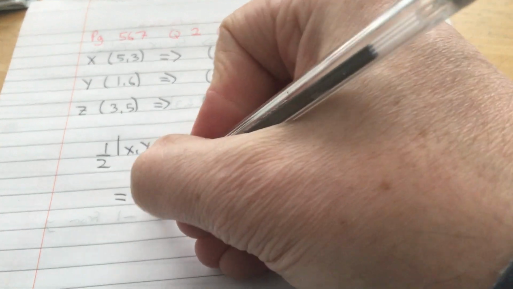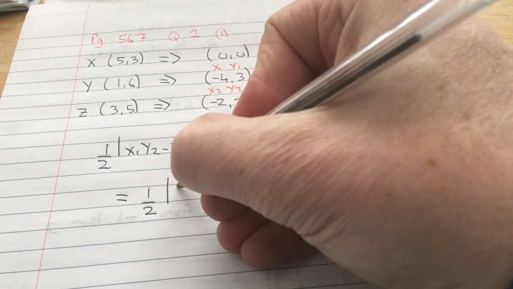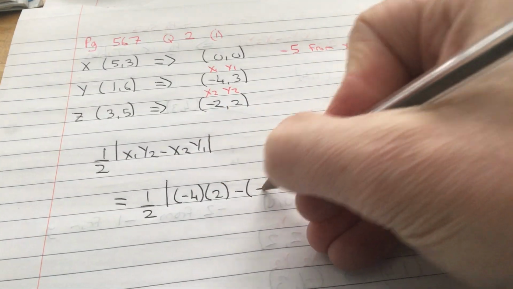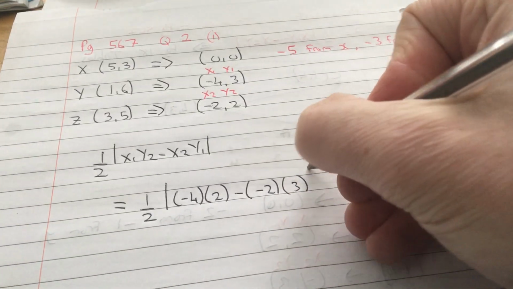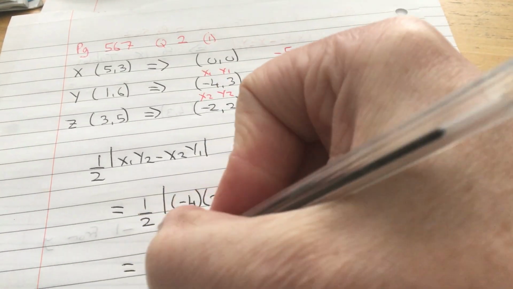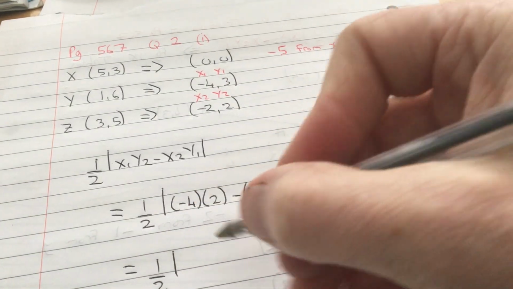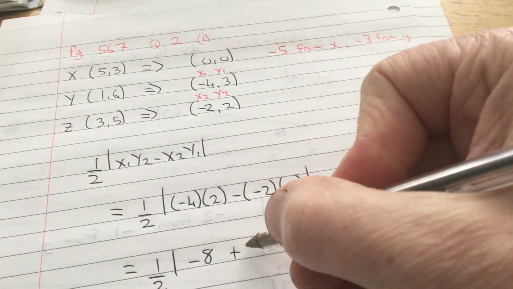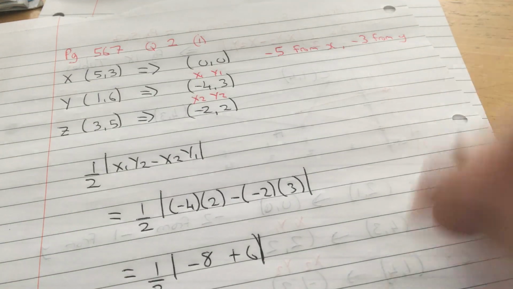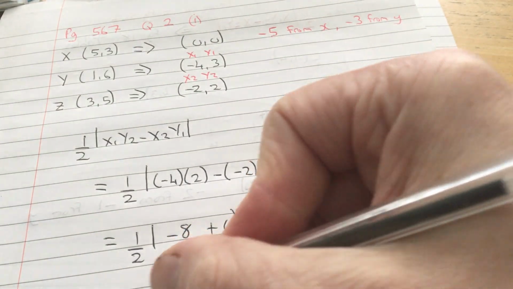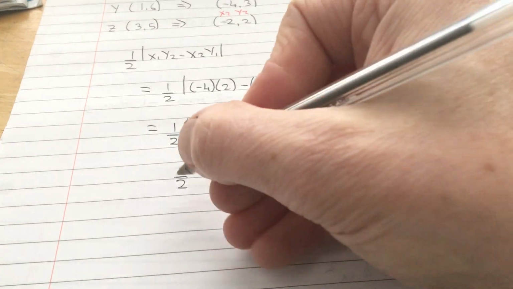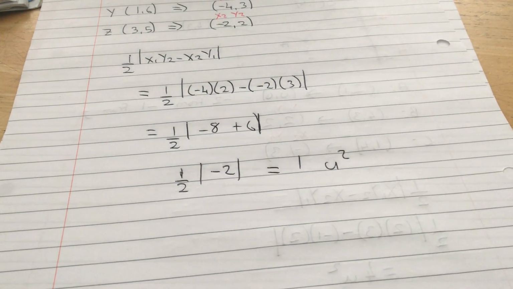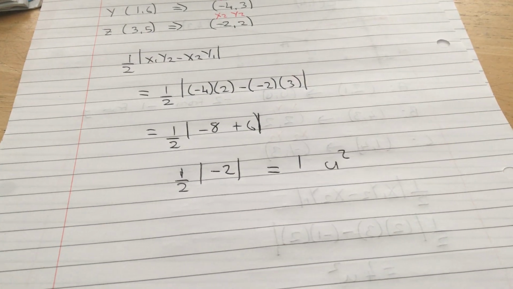So substitute it in, 1/2 the absolute value of, so x1 is minus 4, y2 is 2, x2 is minus 2, and y1 is 3. And when you put all of that into your calculator, it'll give you the answer. If I just work it out here, minus 4 by 2 is minus 8, minus 2 by 3 is minus 6, and then take it away. So that gives me minus 2, so 1/2 the absolute value of minus 2 equals 1 unit squared. So quite a small triangle, and that's 2 examples of that formula.